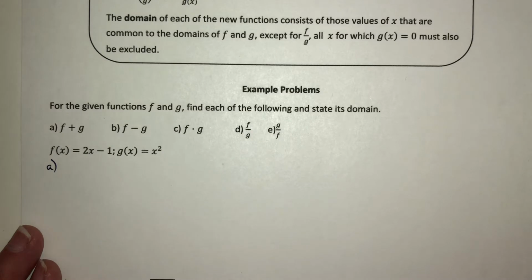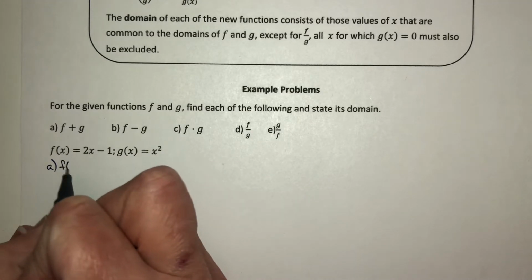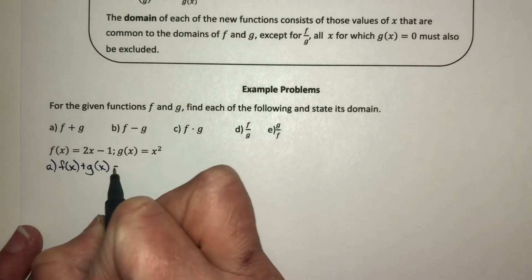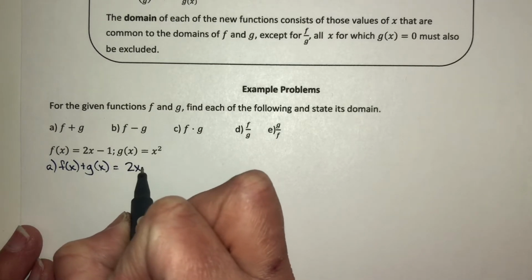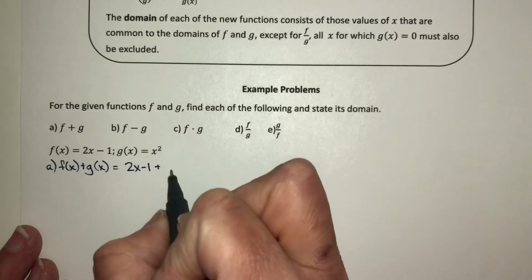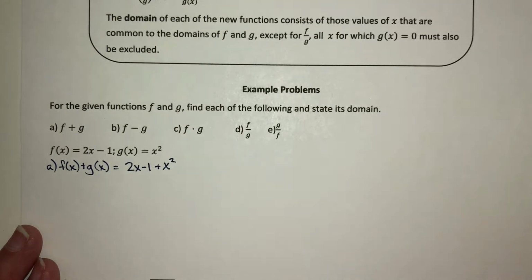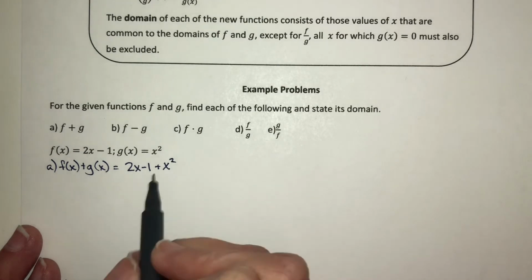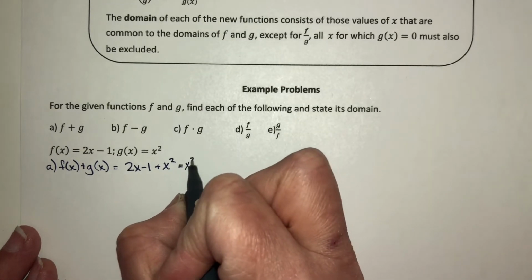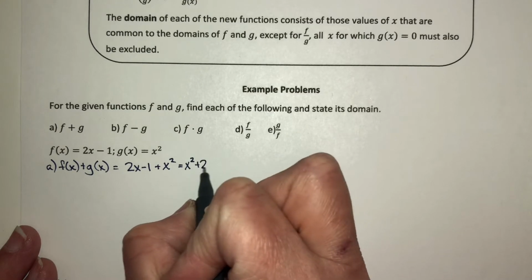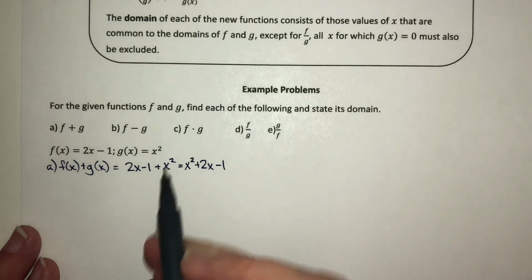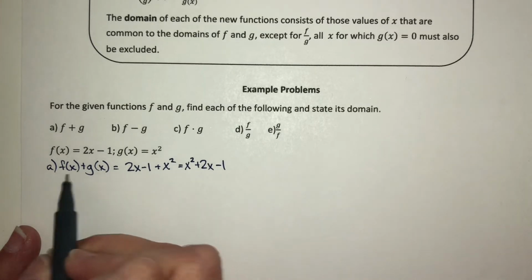F plus g. Well, this is f of x plus g of x, which will be 2x minus 1, that's f of x, plus g of x, which is x squared. Now, we usually don't write it in this order. You're going to see it more likely written in descending power order. Okay? So this is what you would get when you add them together.